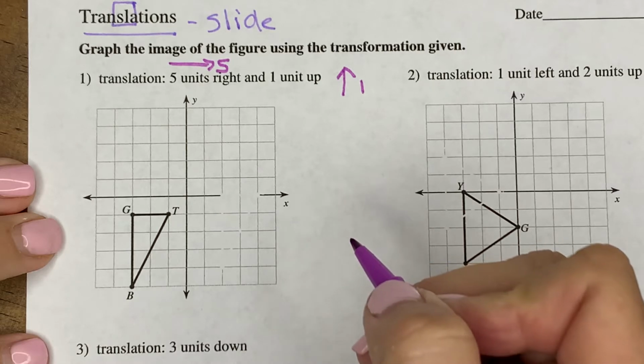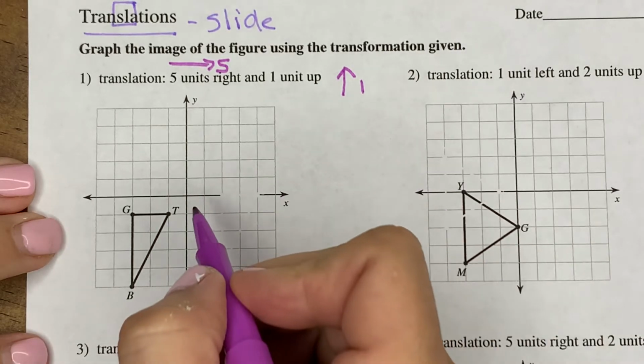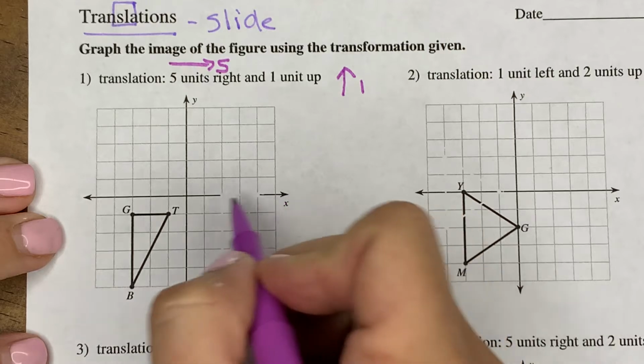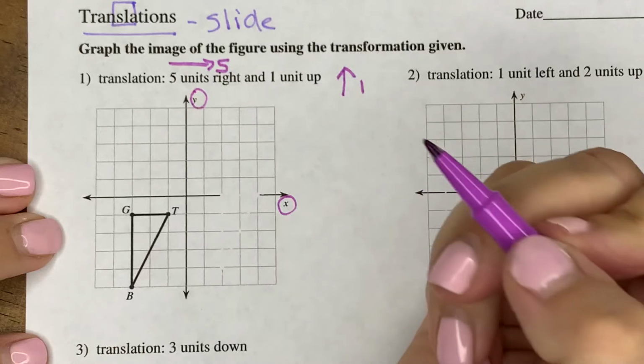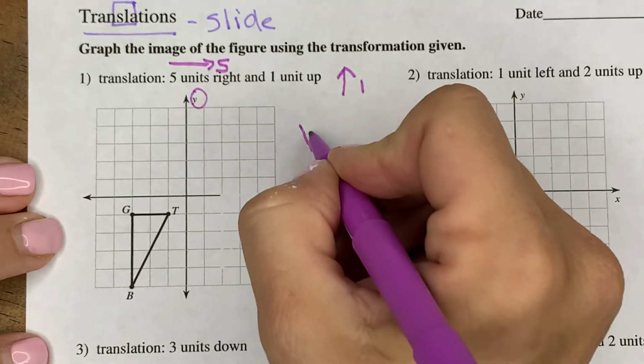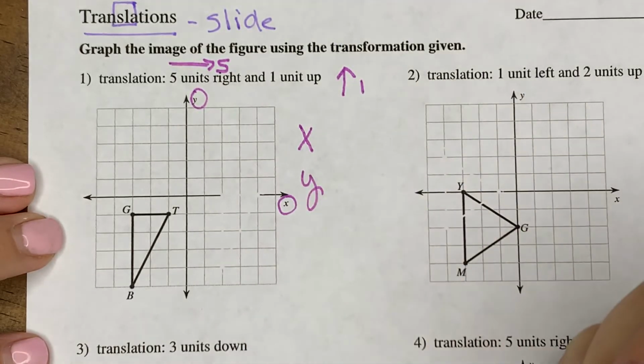Now remember, when we slide, we can only go up or down, side to side, left and right. We cannot go diagonal. So remember that there's 2 ways you can go. Left to right is on the x-axis, and up and down is going to be on the y-axis. So we can go on the x and we can go on the y.